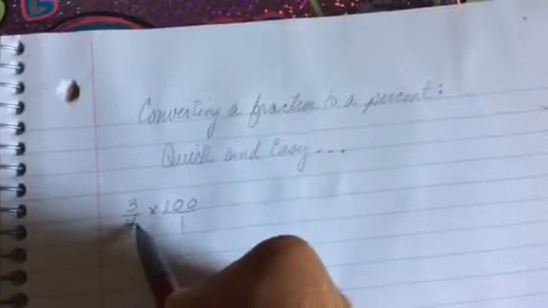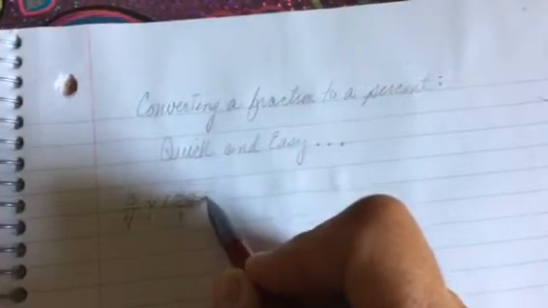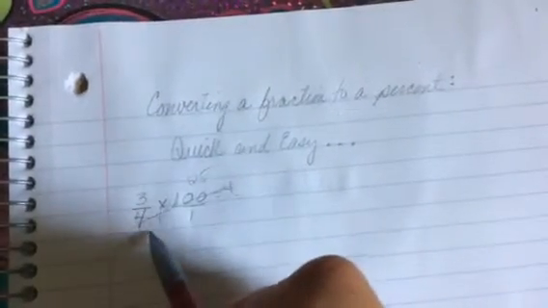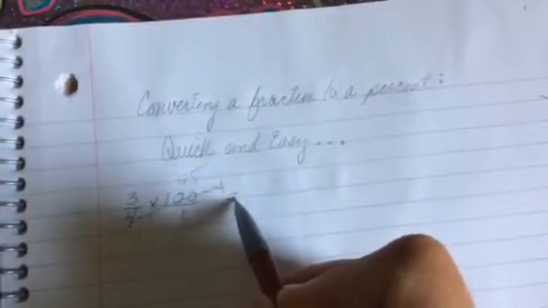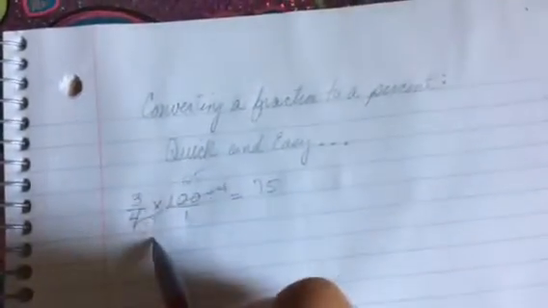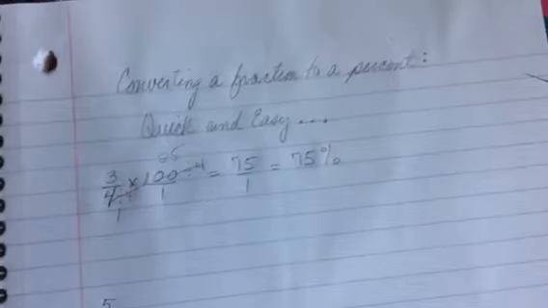So since both of these numbers are divisible by 4, 100 divided by 4 is 25, 4 divided by 4 is 1, and when I multiply 3 by 25 I get 75 in the numerator, 1 times 1 in the denominator is 1. There's our fraction converted to the percent of 75.